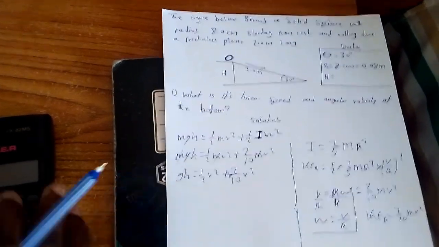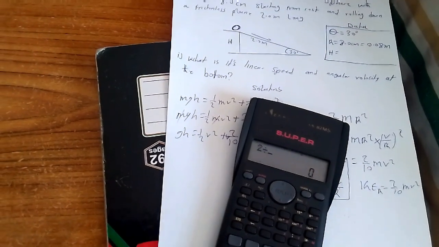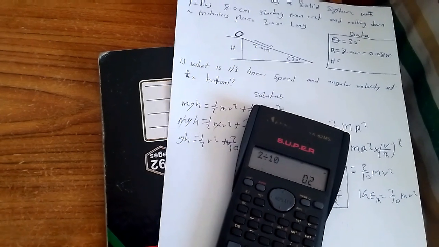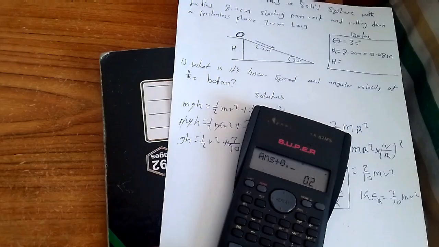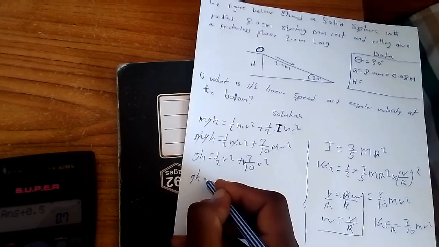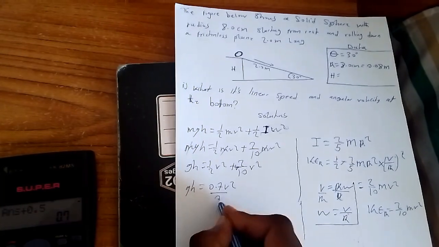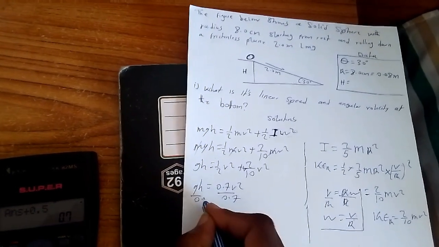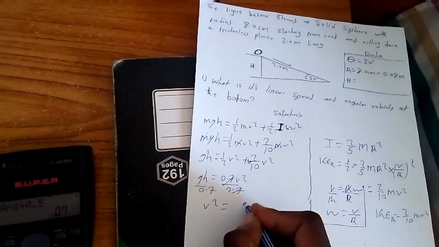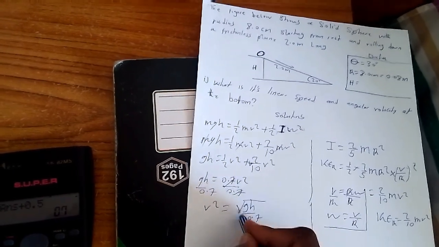To simplify things, 2 divided by 10 plus half is just 0.5 plus 0.2, which is 0.7. So gh is equal to 0.7 v squared. Dividing both sides by 0.7, v squared is equal to gh over 0.7. Then we square root both sides.